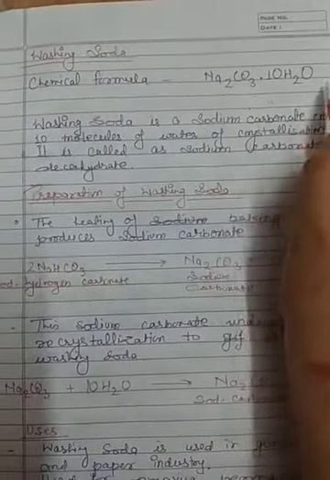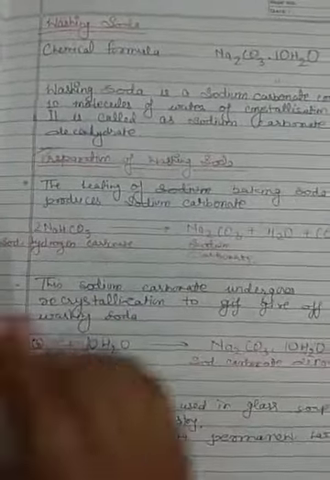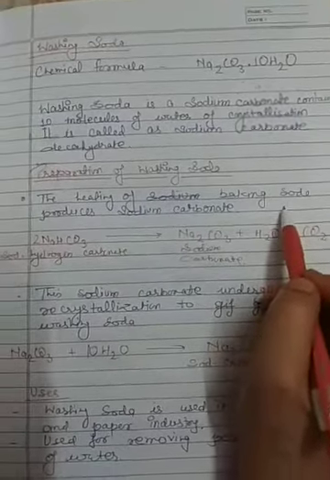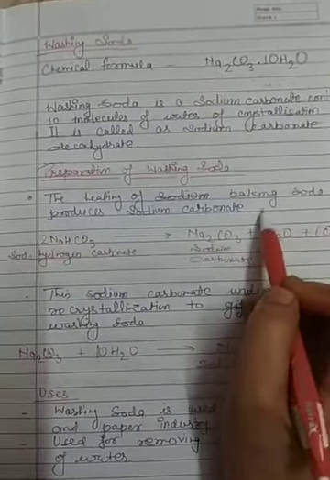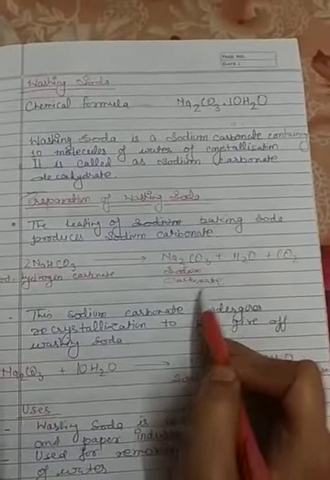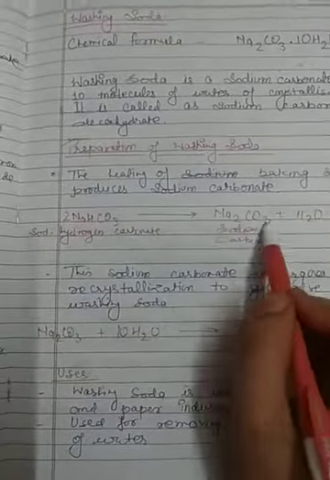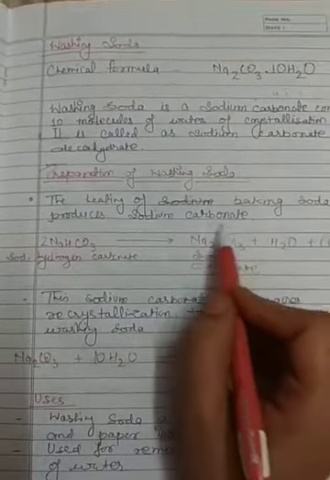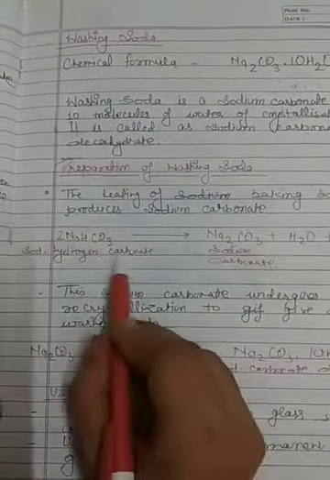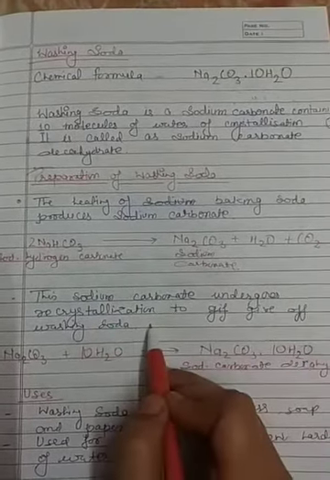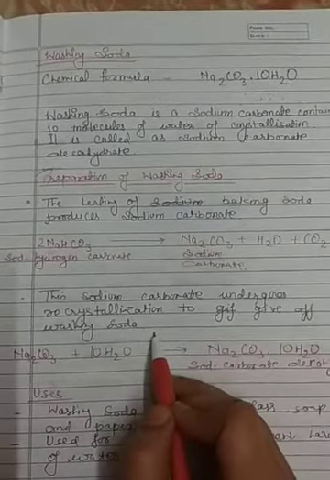Preparation: the heating of baking soda produces sodium carbonate. By heating sodium hydrogen carbonate, we will get sodium carbonate, water molecule and carbon dioxide. In this way we will get sodium carbonate. Next process: this sodium carbonate undergoes recrystallization to give off washing soda.